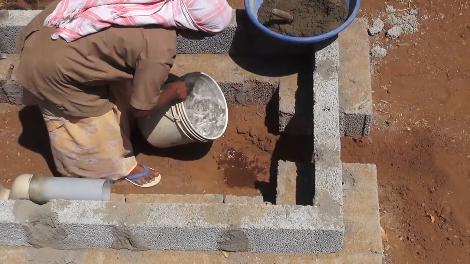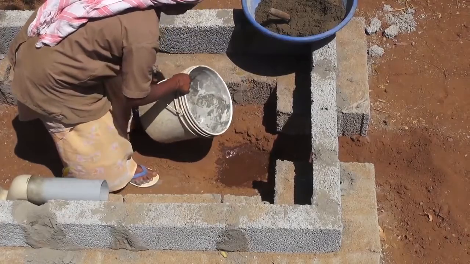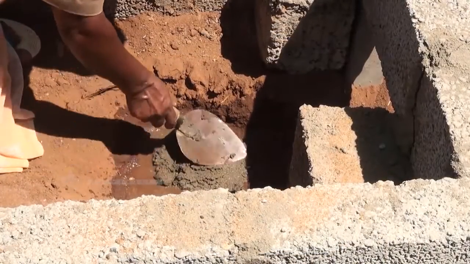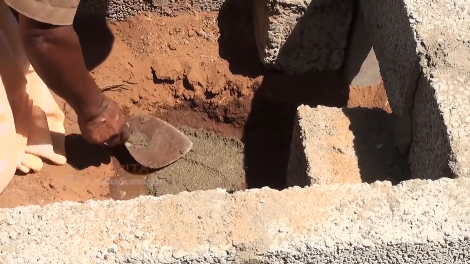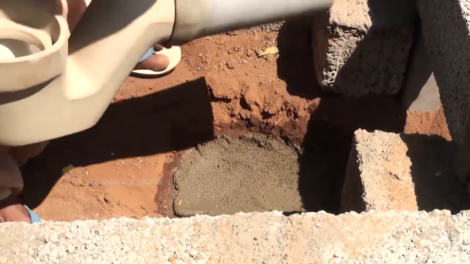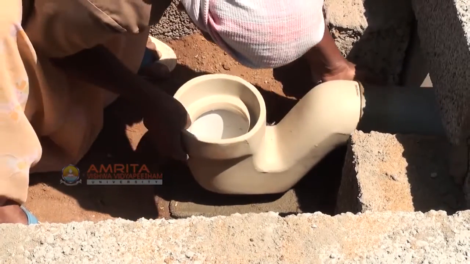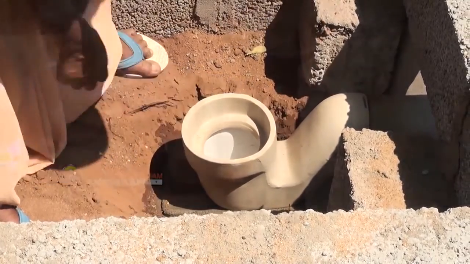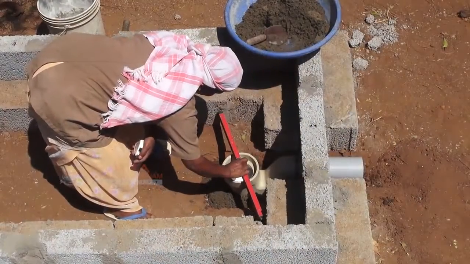Pour some water in the excavated area. Add a layer of cement mortar and place the P-trap. Pack the basement of the P-trap with mortar to fix it on the ground properly. Ensure the level of P-trap using spirit level.